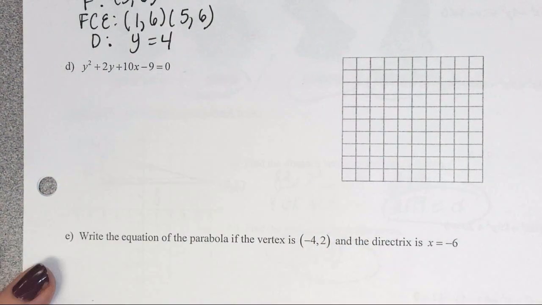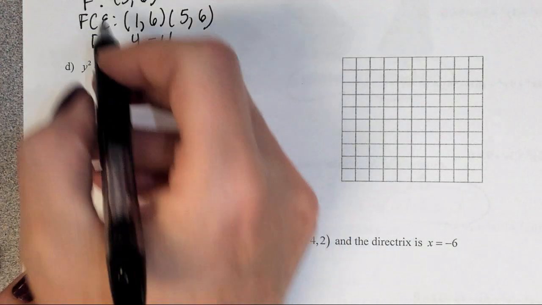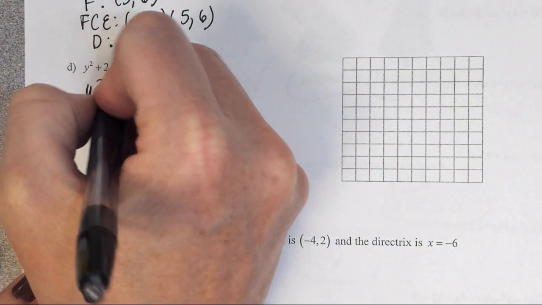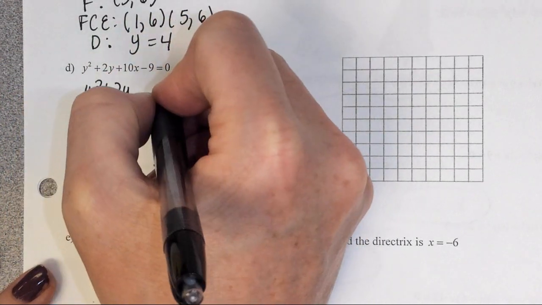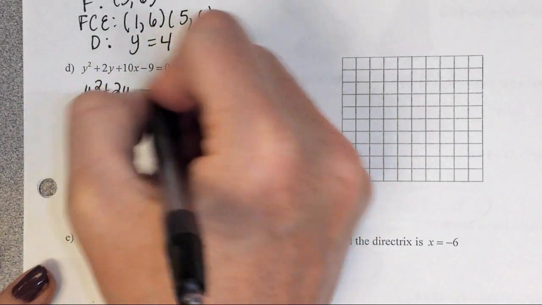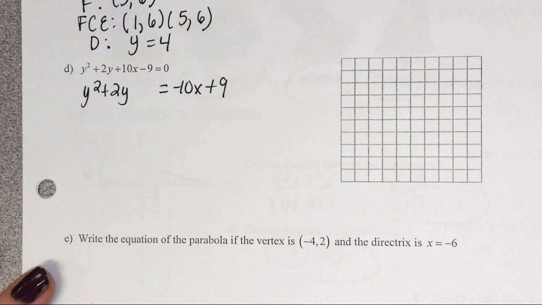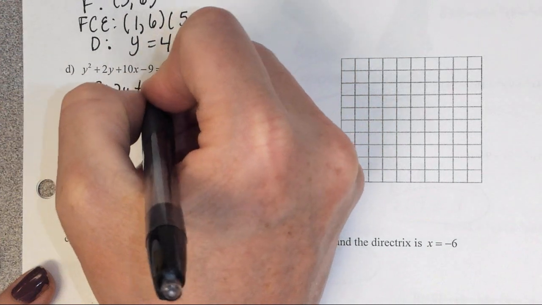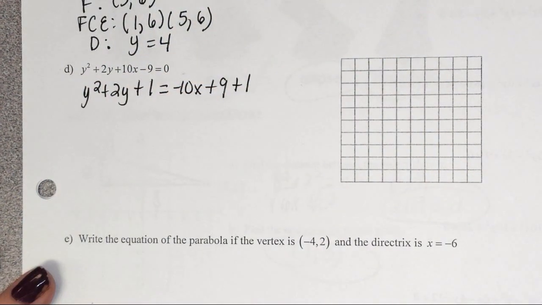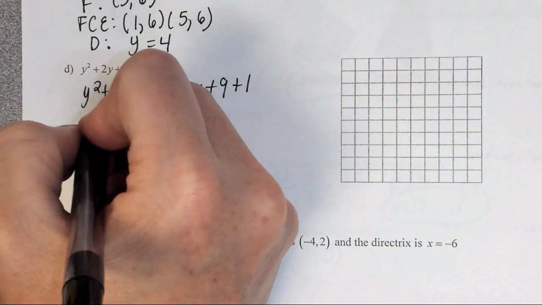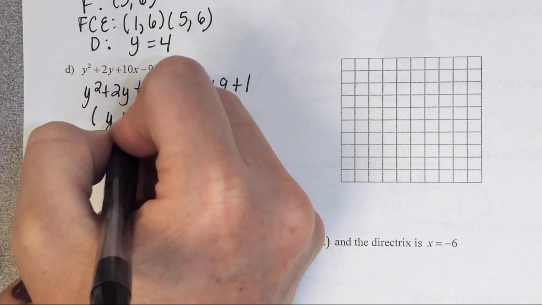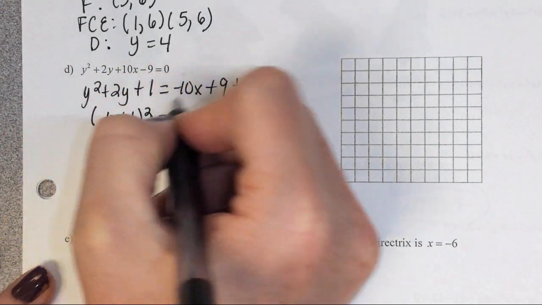Okay, what am I going to have to do here first? Oh. Yeah, the y squared and the 2y is good, but I want that 10x on the other side and that 9 on the other side. So now we're going to have to take half of that and square it, so I'm going to add 1 here and add 1 here. So another name for this one's going to be y plus 1 squared.